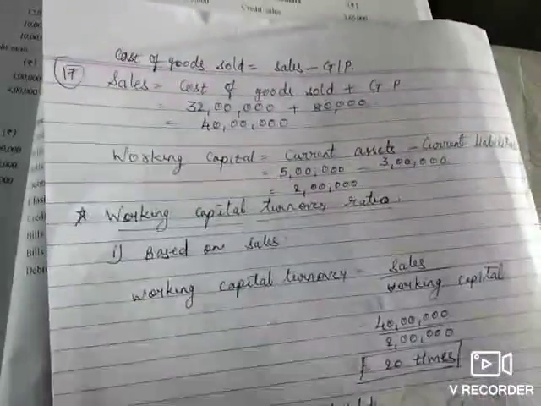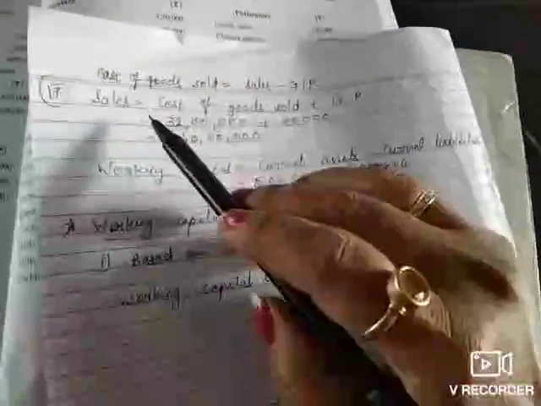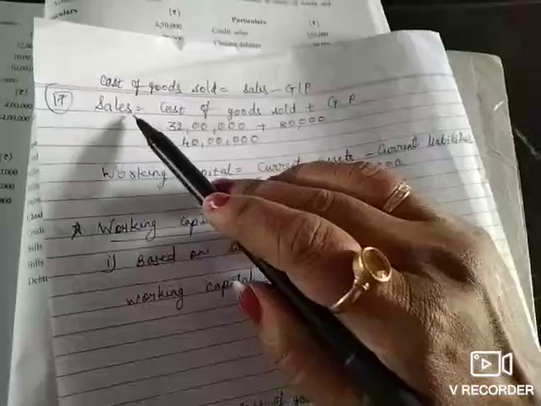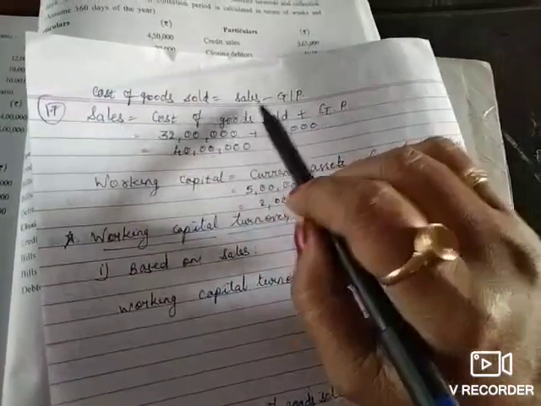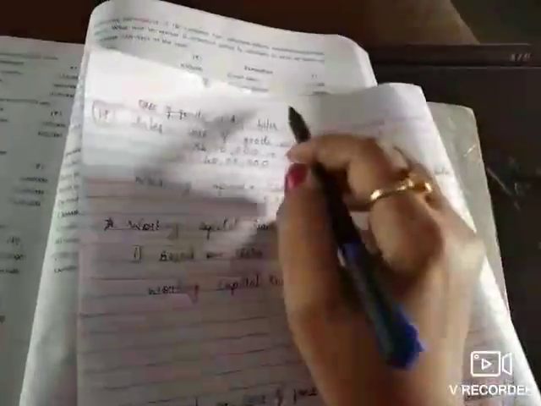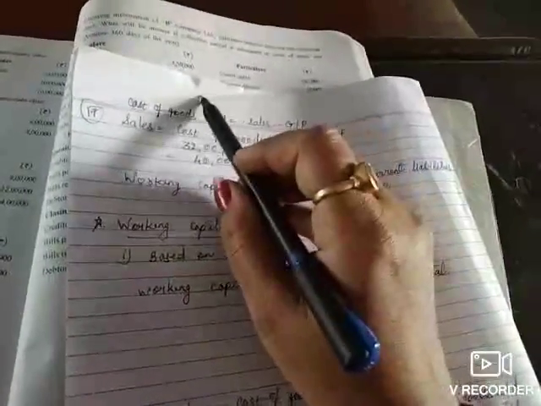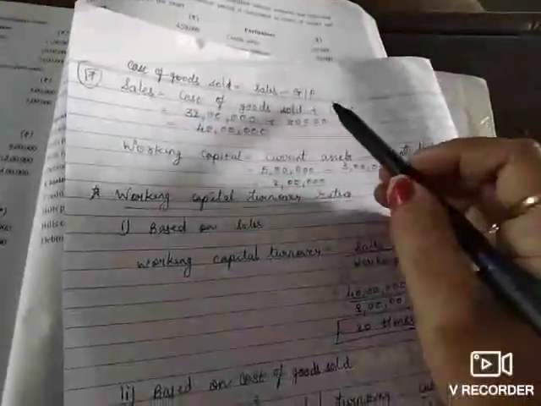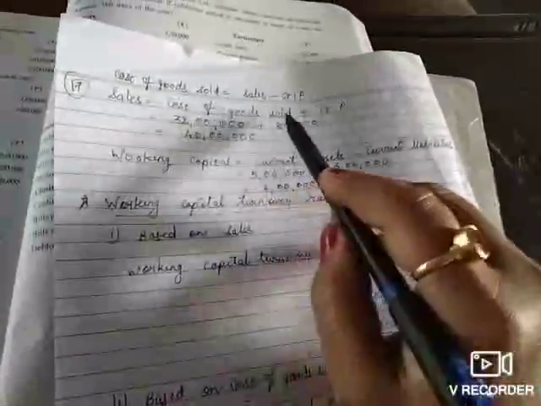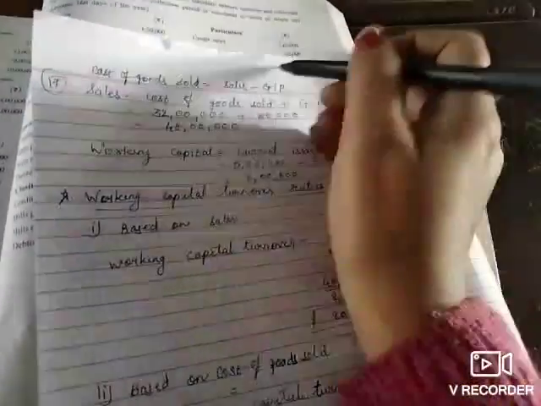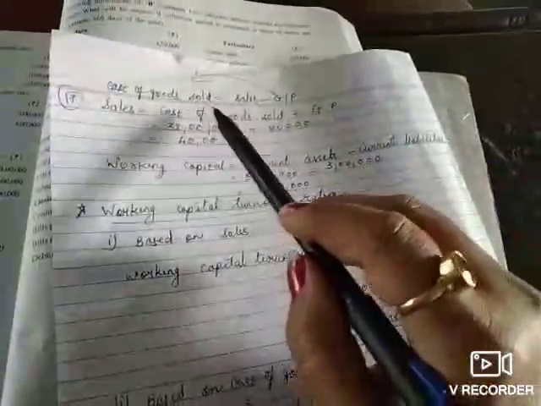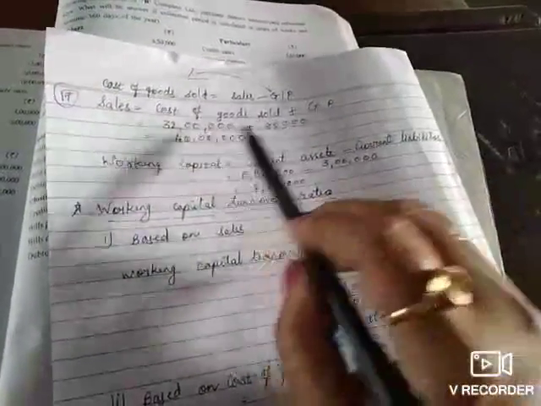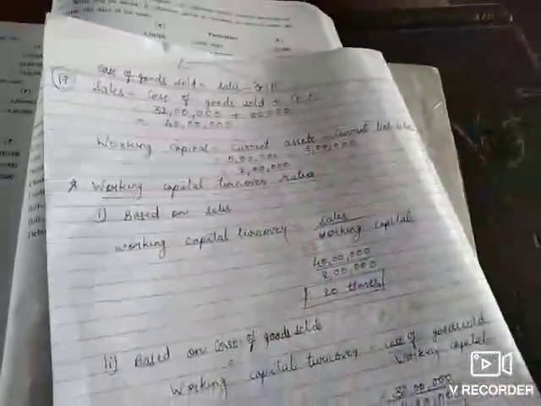So now we find out sales. Formula of sales is not directly given. Sales comes from this formula, that is cost of goods sold is equal to sales minus GP, right? So we transfer this GP on this side, so it becomes plus. So sales is equal to cost of goods sold plus GP. So cost of goods sold plus GP, so 32 lakhs plus 80,000 comes 40,000.